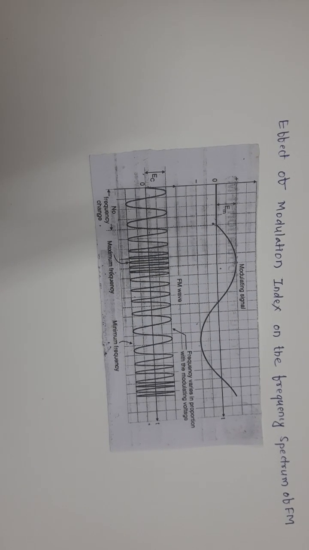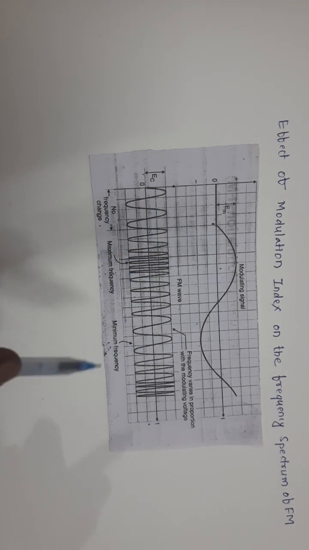Before moving to that, let us first look at the definition of frequency modulation, and then we will discuss the effect of modulation index on the frequency spectrum of FM.